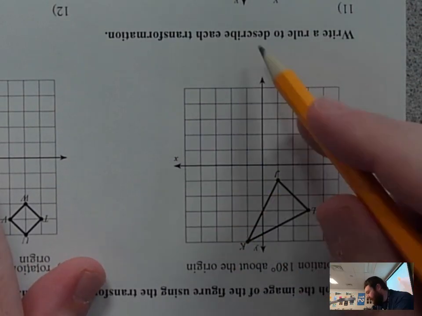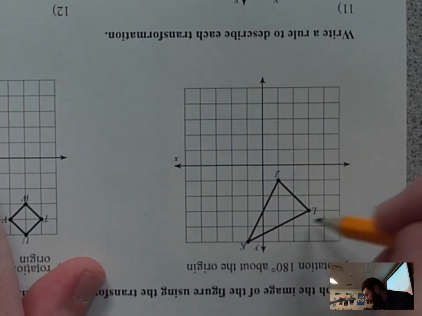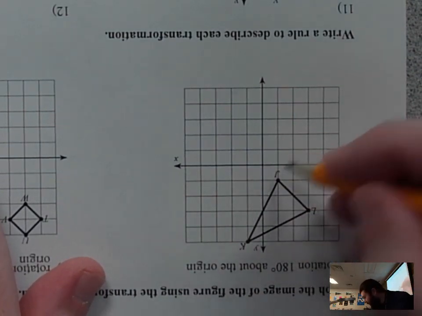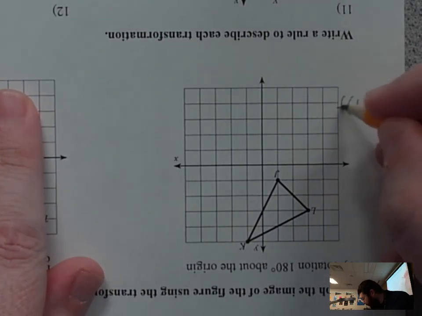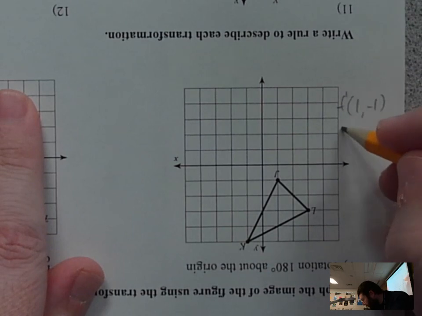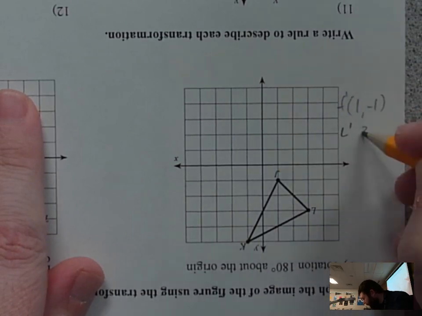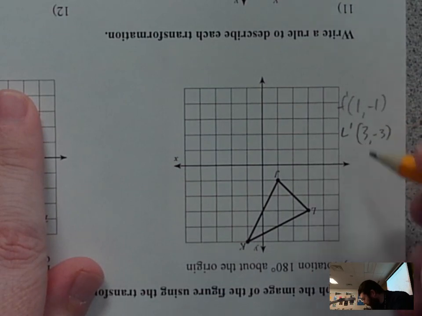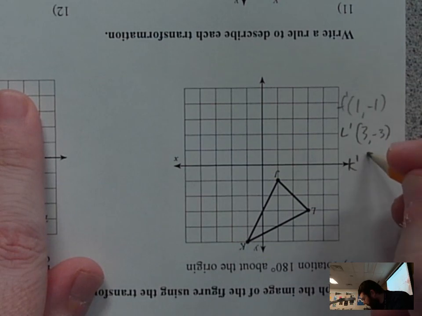So if this is the x and this is the y-axis, I'm just going to write down the points that I got here. F is now at 1, negative 1. So that's F prime. L prime is at 3, negative 3. And K is at negative 1, negative 5. So K prime, negative 1, negative 5.